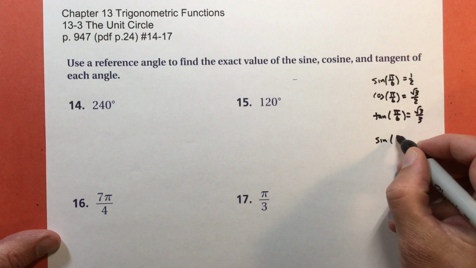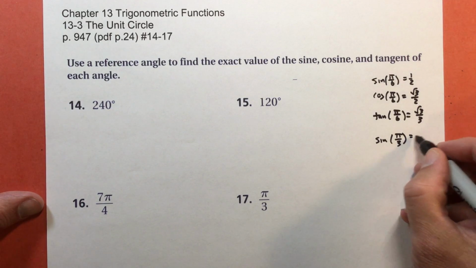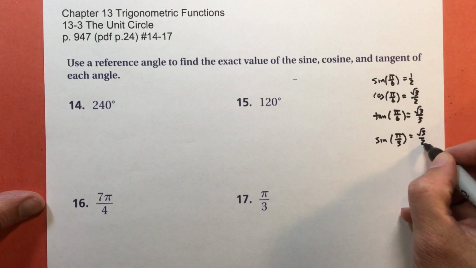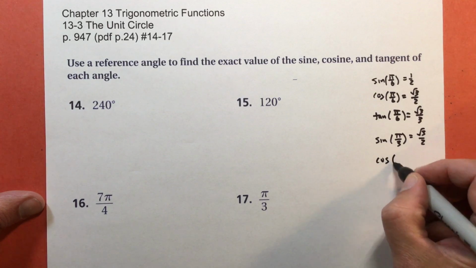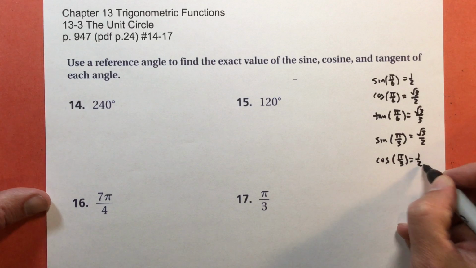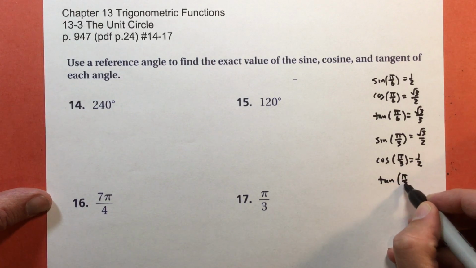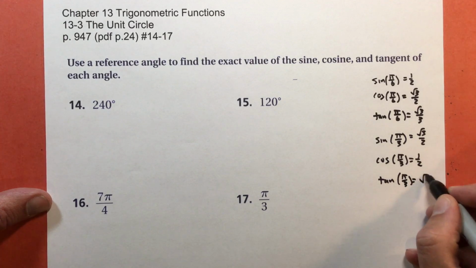Sine of pi over 3, which is 60 degrees, is going to be square root of 3 over 2. Cosine of 60 degrees, pi over 3, is 1/2, and tangent of pi over 3, 60 degrees, is the square root of 3.